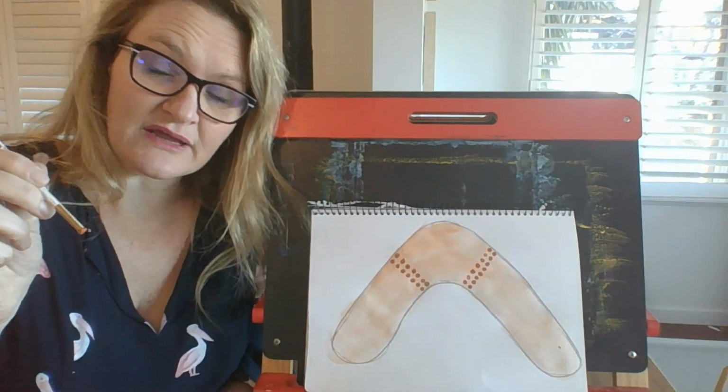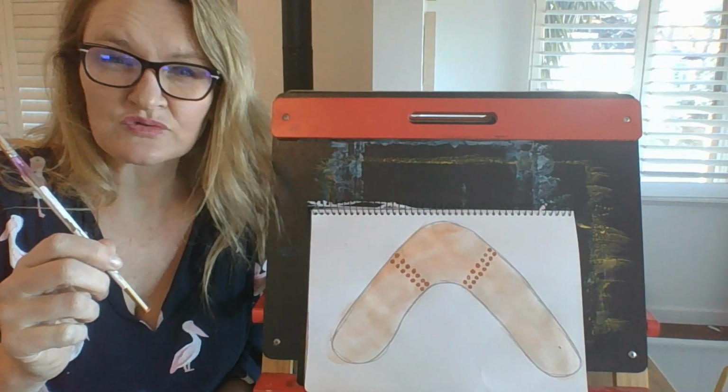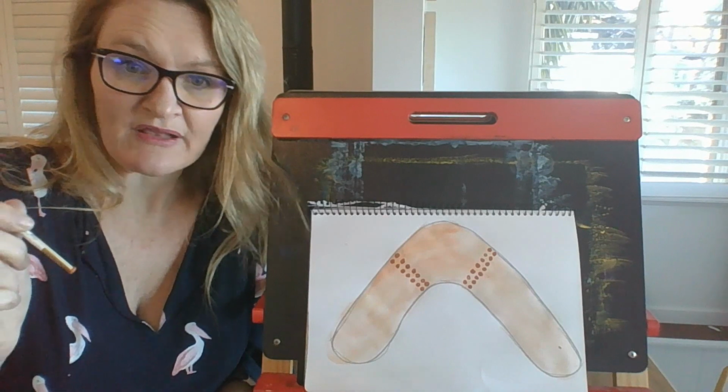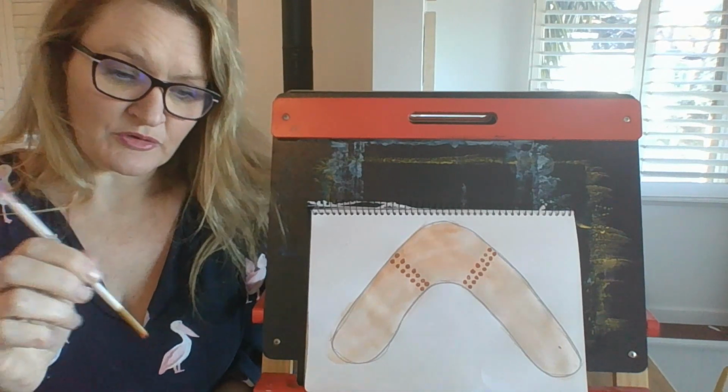Now, you don't have to use the end of your paintbrush either. If you've got something else round like a pencil, although pencils are quite thick, even some chopsticks or something like that, you can use that, anything that's got a nice round bottom.